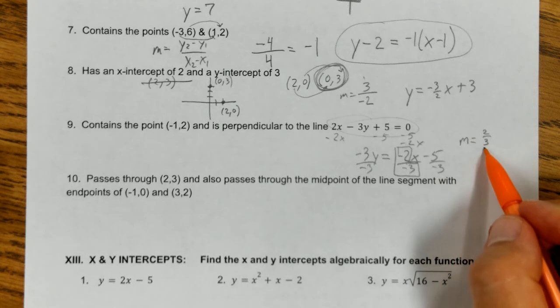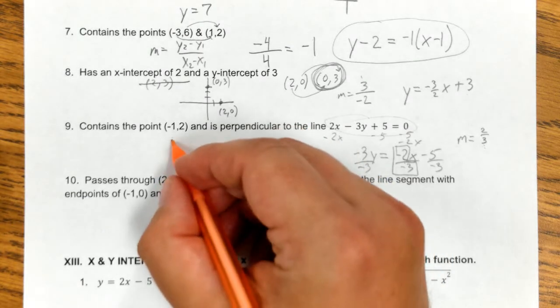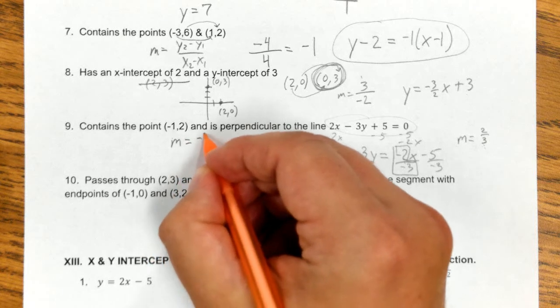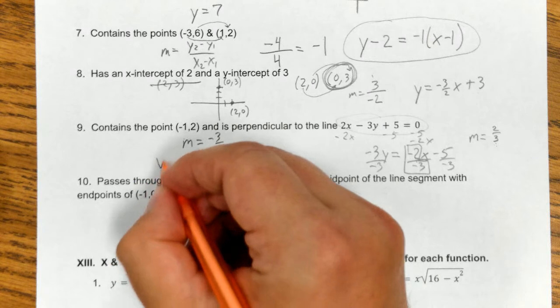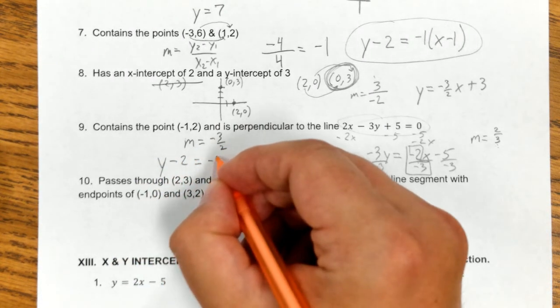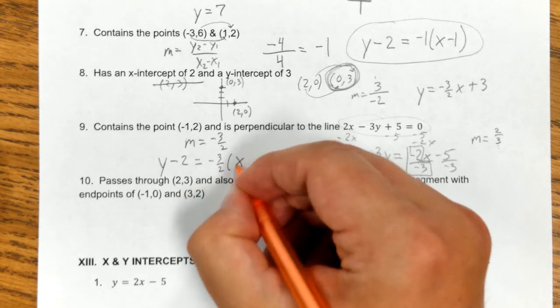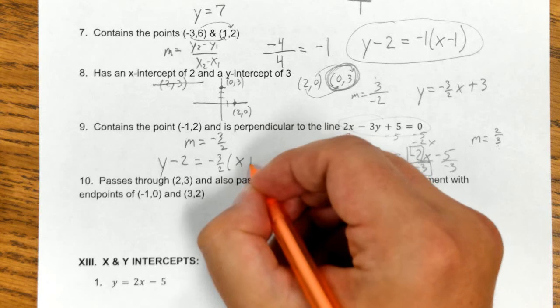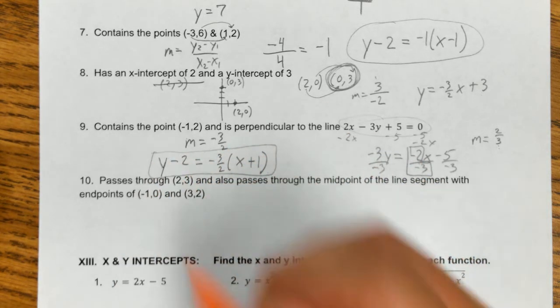Which means if I want something perpendicular to that, I need to do the opposite reciprocal. So flip the fraction, change the sign. So I know that my slope of the new line is going to be negative 3/2, and now I have the point that it's passing through. So again, point slope form, much nicer. Y minus 2 equals negative 3/2 x, and now because this is negative, I'm just going to make this plus 1, and that's it. You're done.